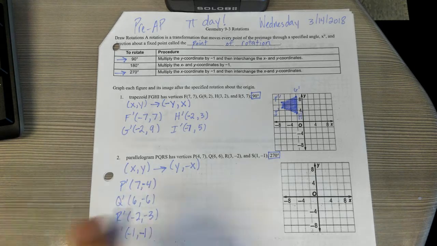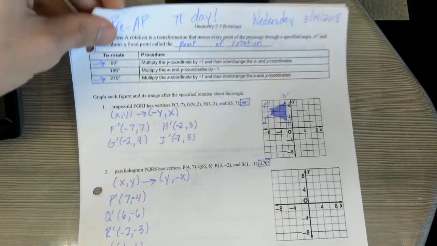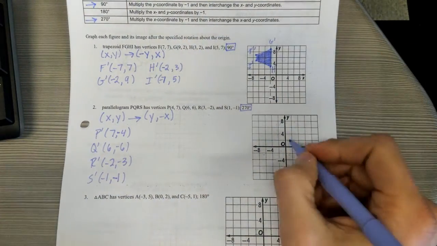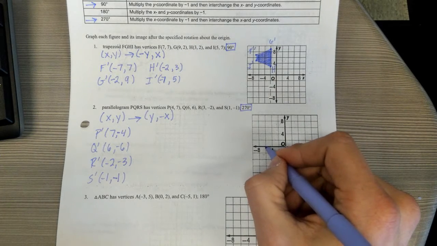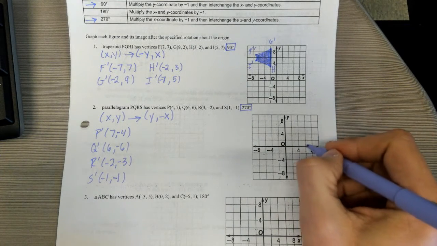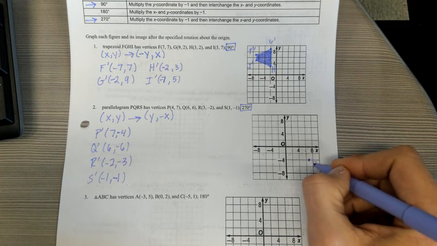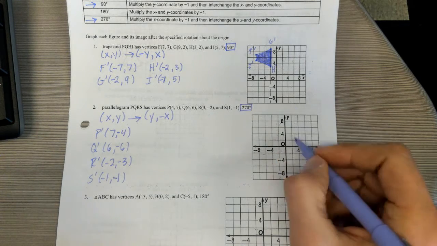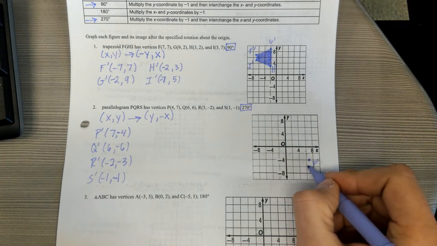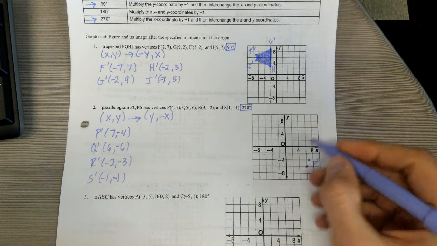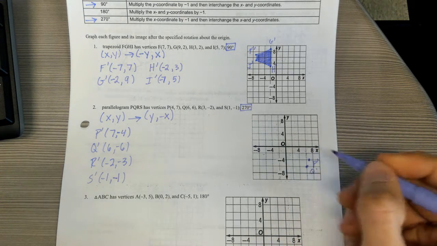Alright, so time to plot the points. 2, 4, oh, this way we're going positive. 2, 4, 6, 7, negative 2, 4. There's P prime. We got 2, 4, 6, negative 2, 4, 6 is Q prime.